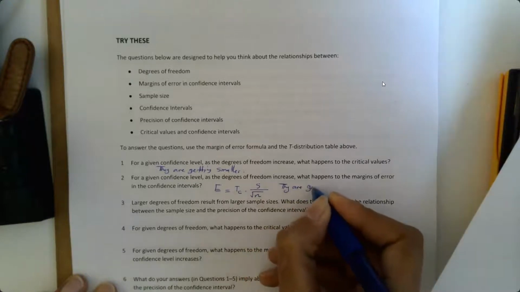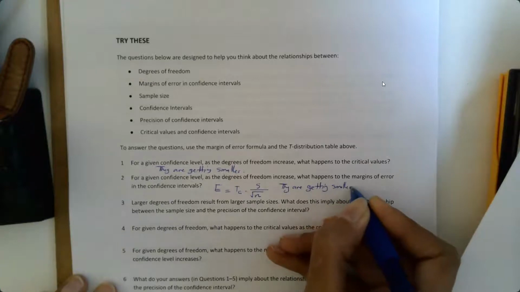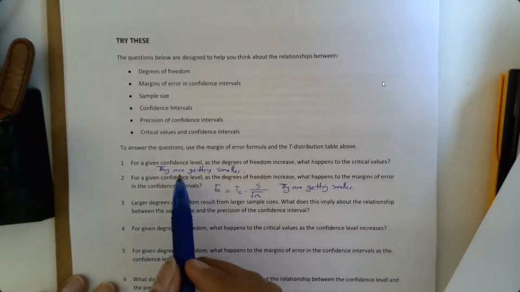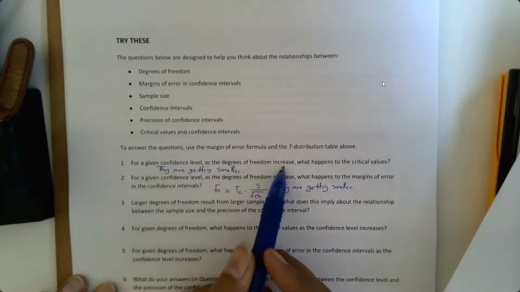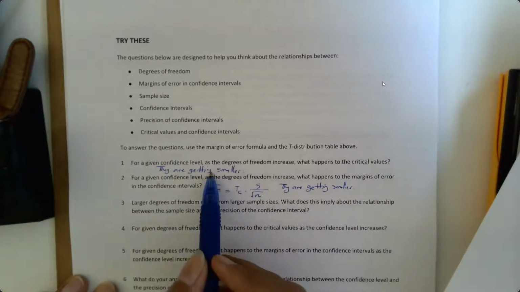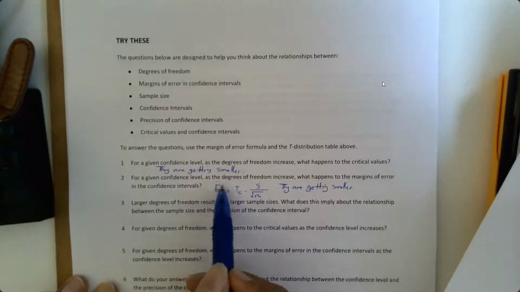They are getting smaller and smaller. Again, as the degrees of freedom increases, critical value is getting smaller. And since the critical value and the margin of error are proportional together, as TC is getting smaller, your margin of error is also getting smaller.